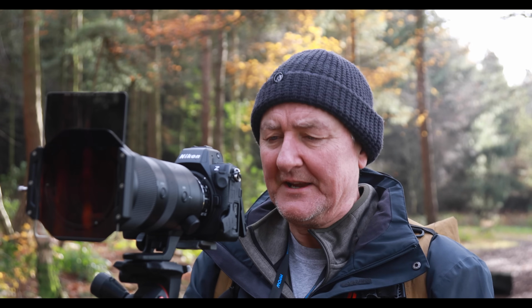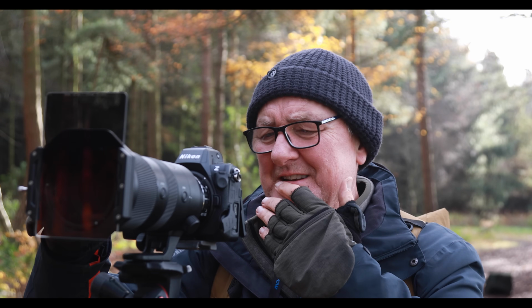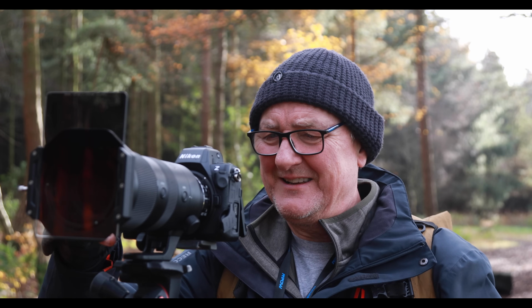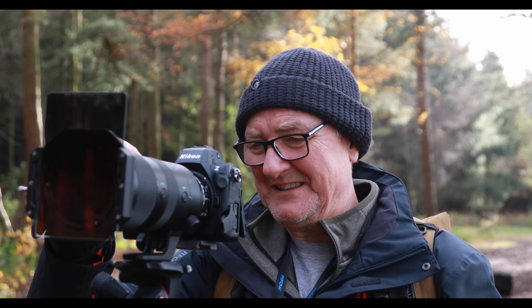In between. Okay, so 85mm, I'm focused on the birch tree and I'm grabbing that shot. F11, ISO 200, and about 1/10 of a second. I might just increase. Yeah. So I'm now at 1/13 of a second.